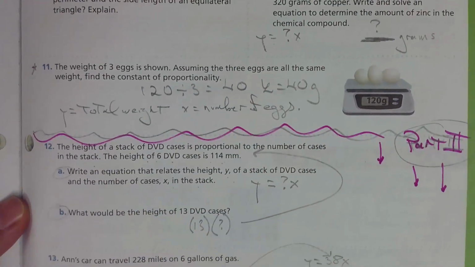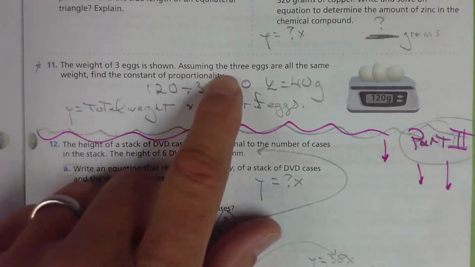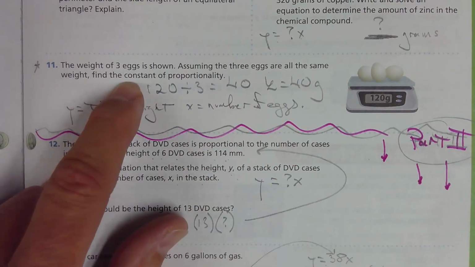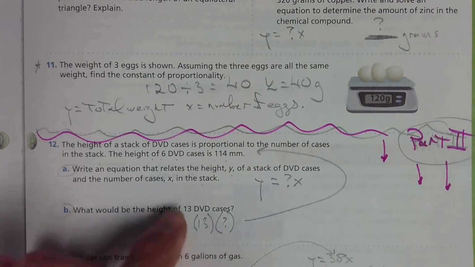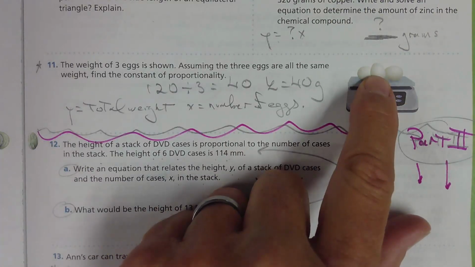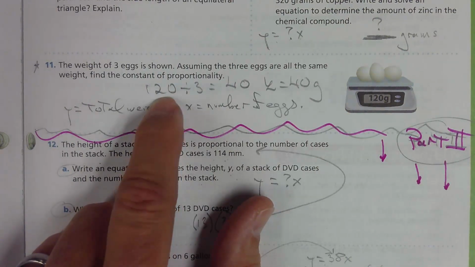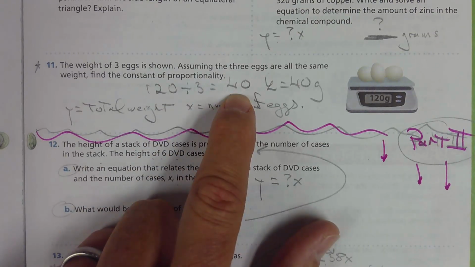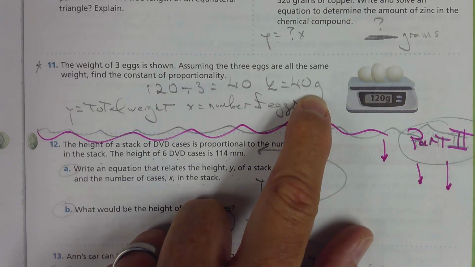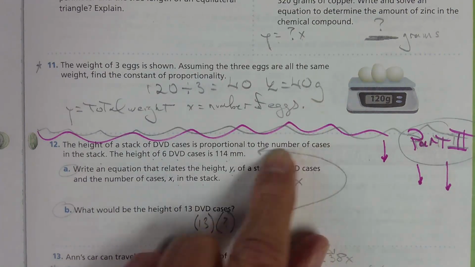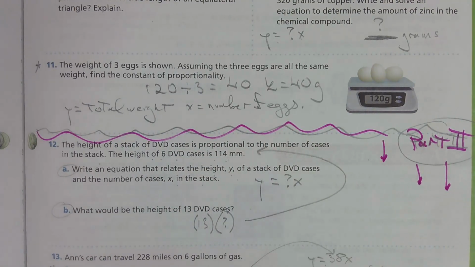Do those. 11. The weight of 3 eggs is shown. Assuming the 3 eggs are all the same weight, find the constant of proportionality. All right. So it's 3 eggs. Looks like they weigh 120 grams. So that's going to be 120 divided by 3. What's that going to equal? That's going to be 40. So the constant is 40 grams. Y is the total weight. X would represent the number of eggs.